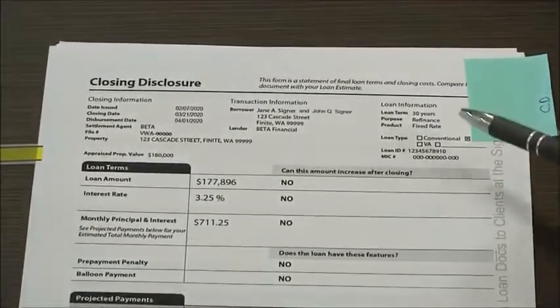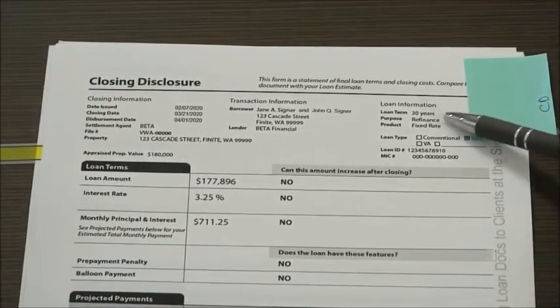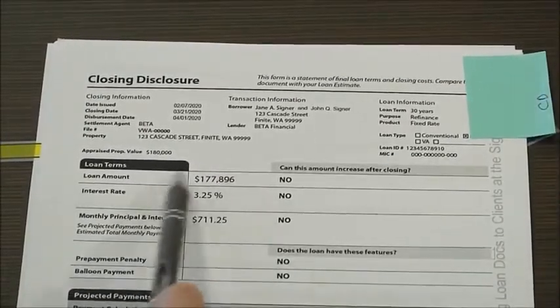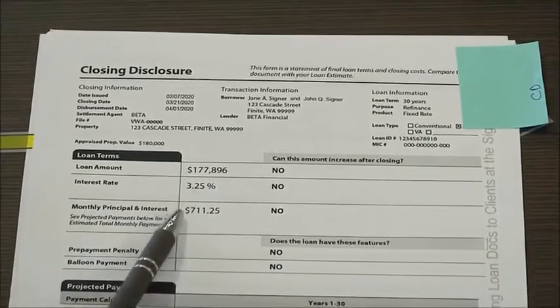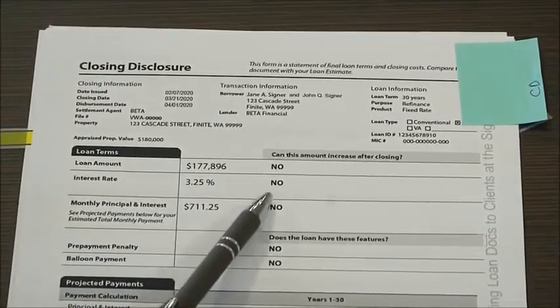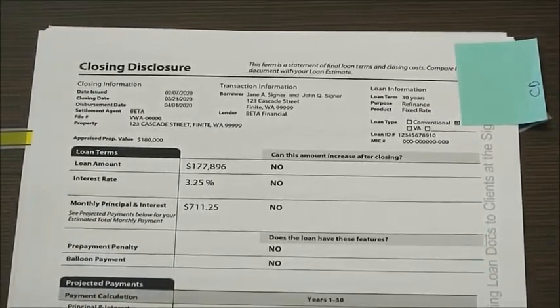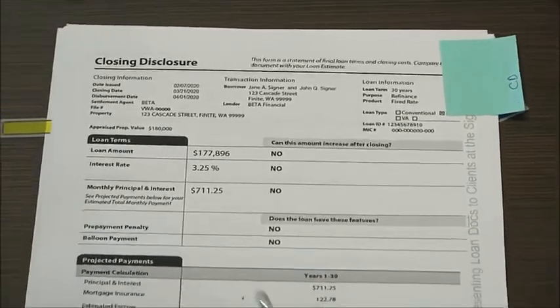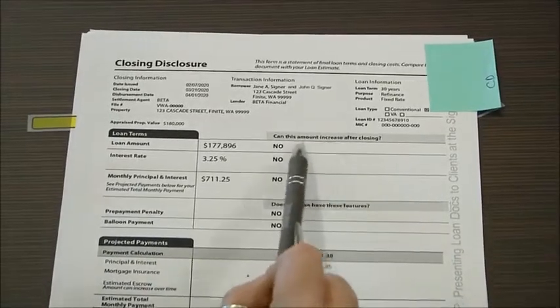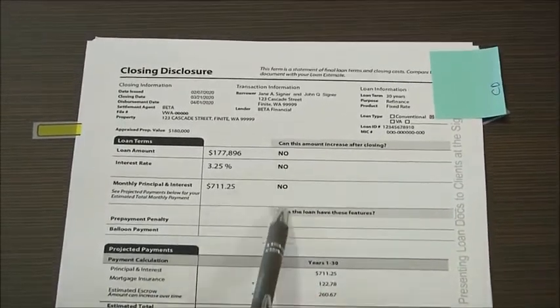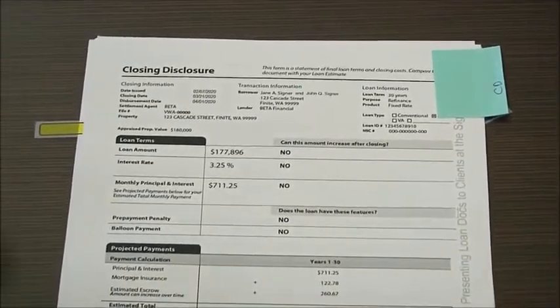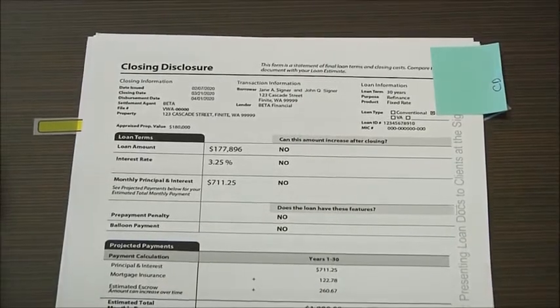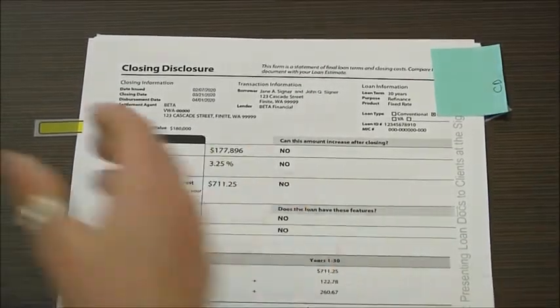I'm pointing to it, showing him, here are the terms of your loan. And here's the loan amount. Here's your interest rate. The closing disclosure for me is the most helpful. It's a nice big font, very legible. Can this amount increase after closing? No. Okay. Does that answer your question, Mr. Signer? Yes. Okay. Great. Let's continue.